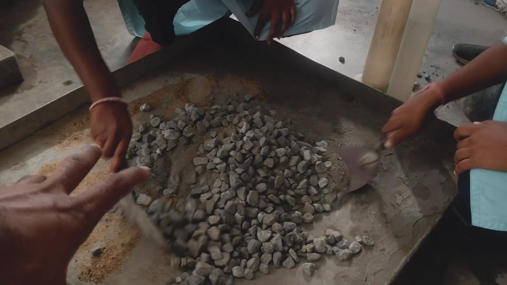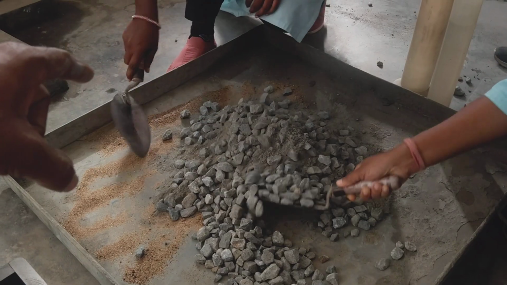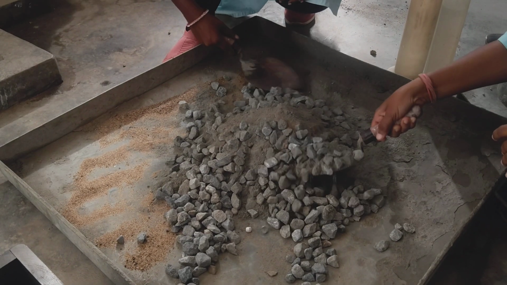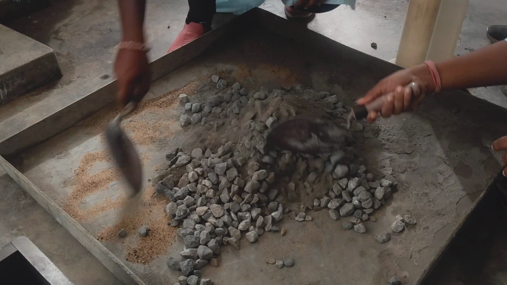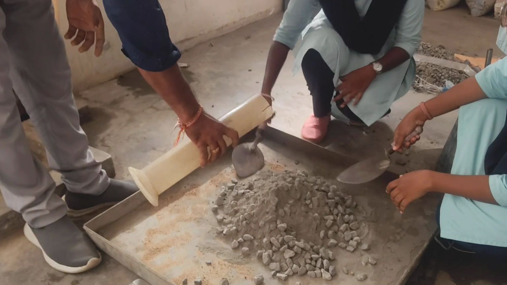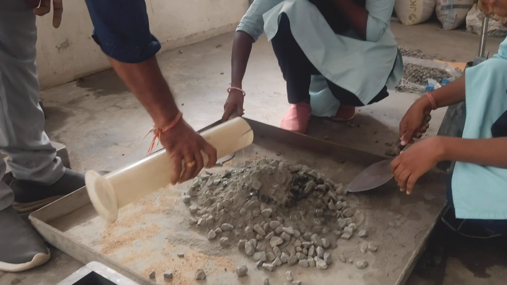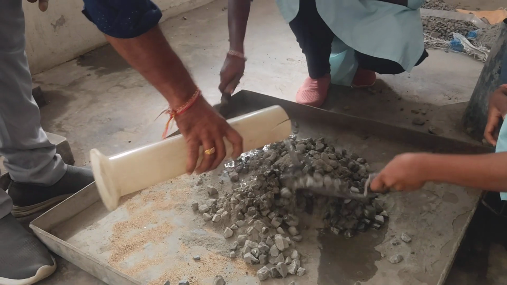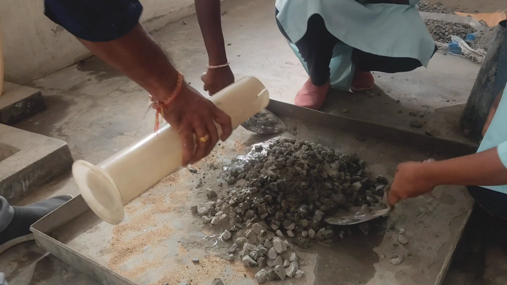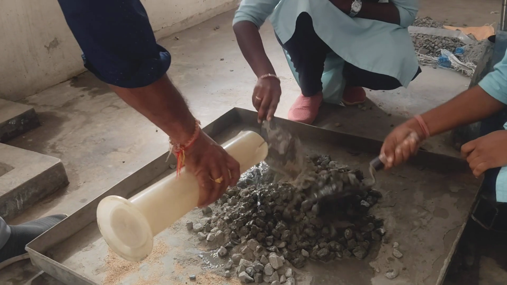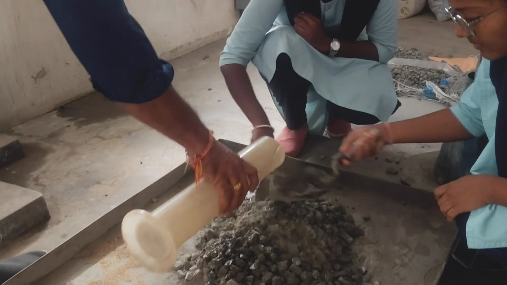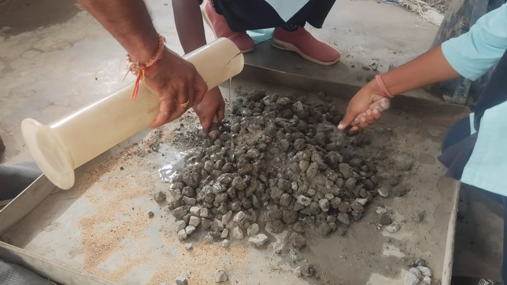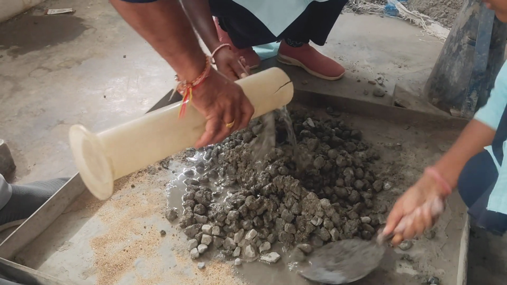Now adding all the ingredients, cement, fine aggregate and coarse aggregate, at different weights for the M20 mix proportions. Mix properly. Now add the water according to the water cement ratio and mix thoroughly, until you get proper mixing and uniform color is maintained, following the water cement ratio.